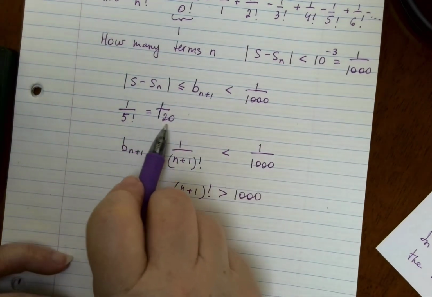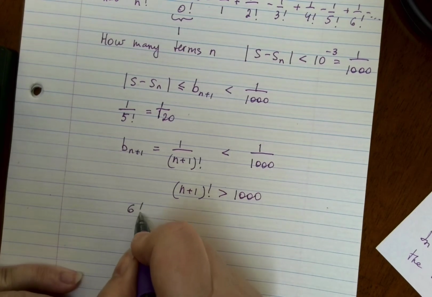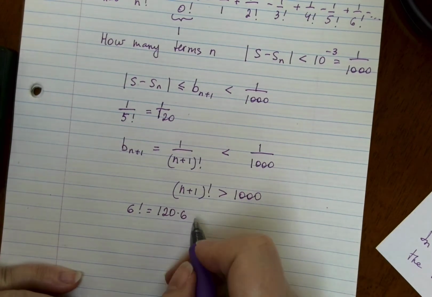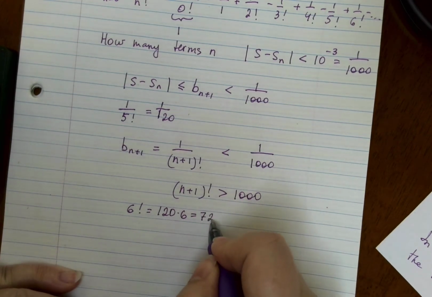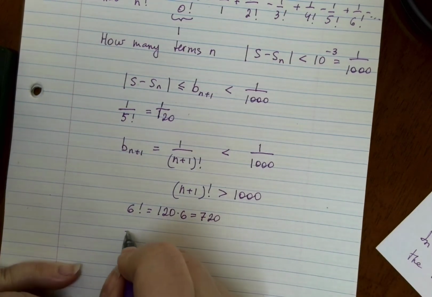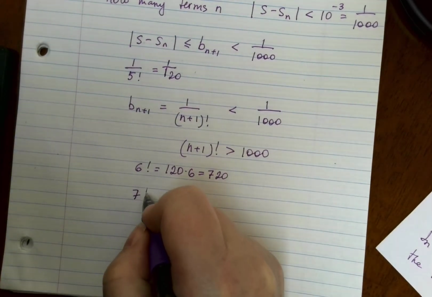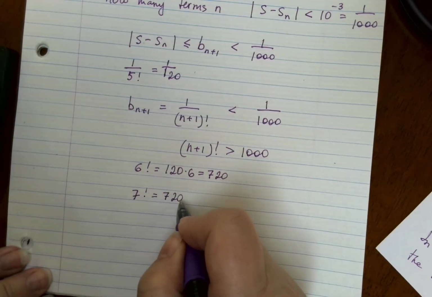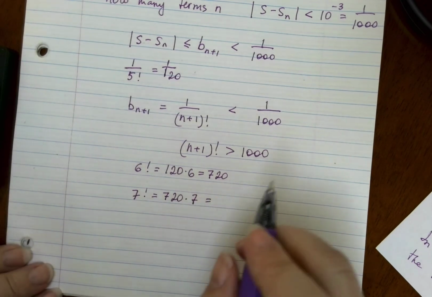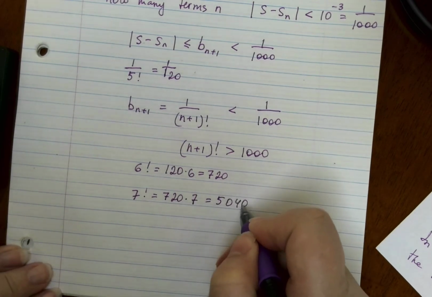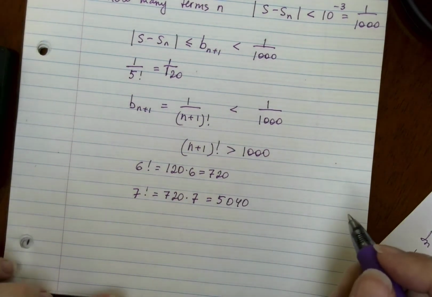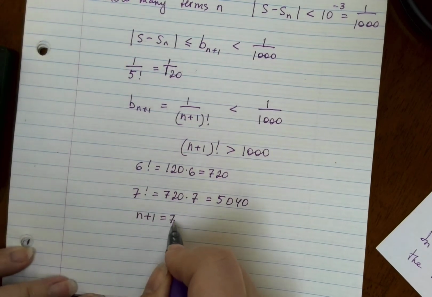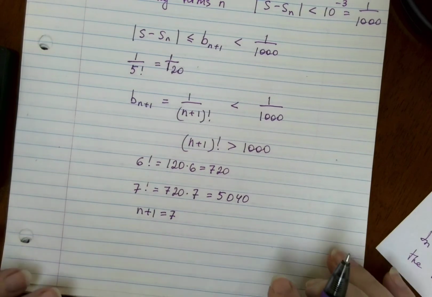So (n+1) factorial has to be greater than 1,000. Okay, so this is 120, so how about 6 factorial? It's 120 times 6, right? So that is going to be 720. Still not greater. How about 7 factorial? It's 720 times 7, which is actually going to be 5,040, and ta-da! It's greater than 1,000. So n plus 1 is equal to 7. It's not n is equal to 7, it's n plus 1.